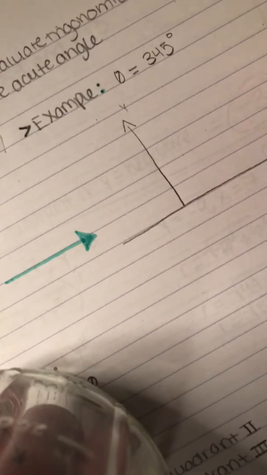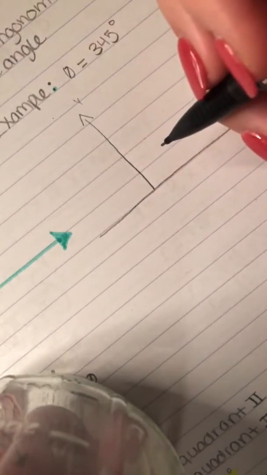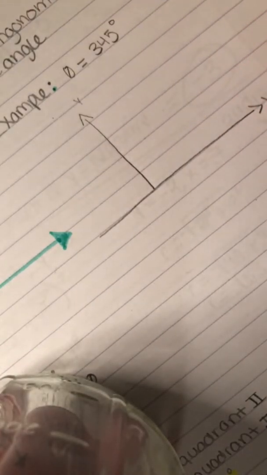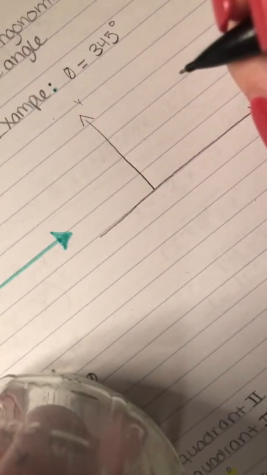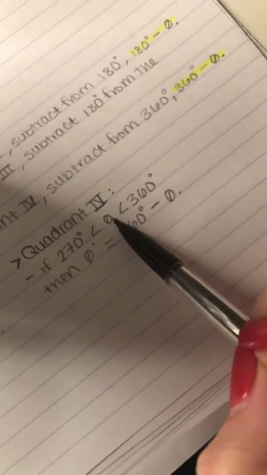Okay, so then it's 345 degrees, so it's going to be in quadrant 4, because remember what we talked about down here? It's greater than 270, but it's less than 360.